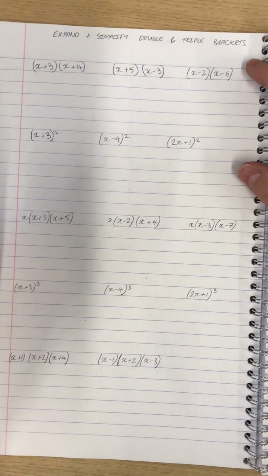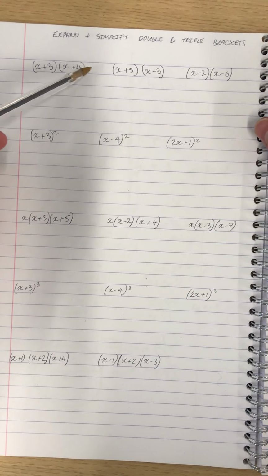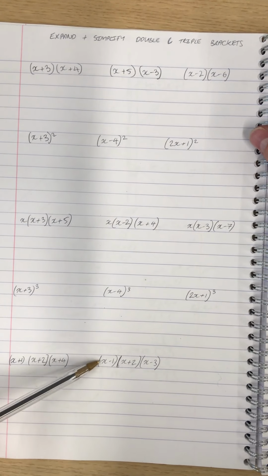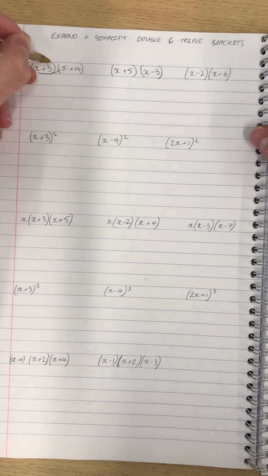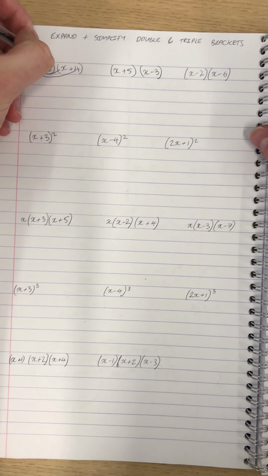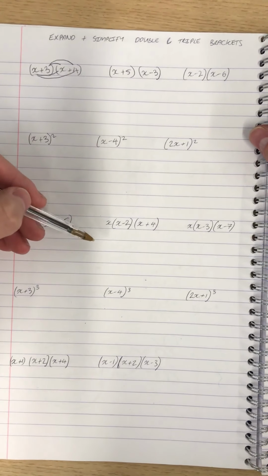Today we're going to be going through expanding and simplifying double and triple brackets. We'll go through the basics first and then we'll move on to the triple brackets at the end. So the idea with this is we start with x times x and x times 4 and 3 times x and 3 times 4. So that's the same basis we go through the whole way.